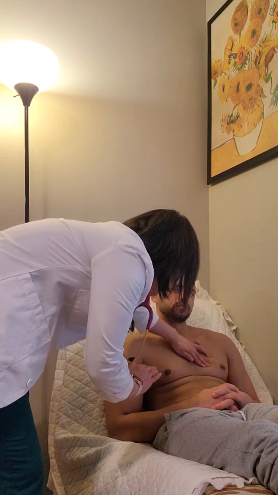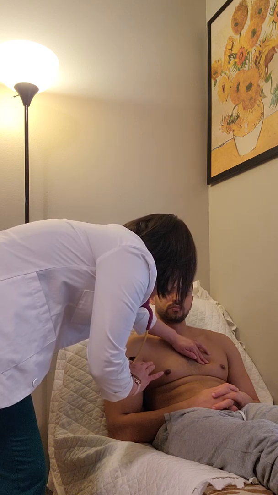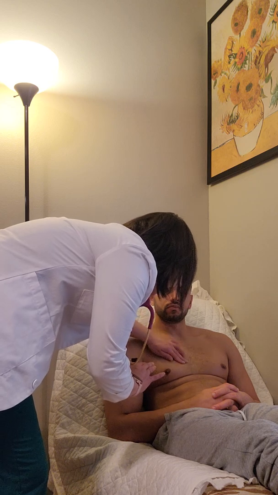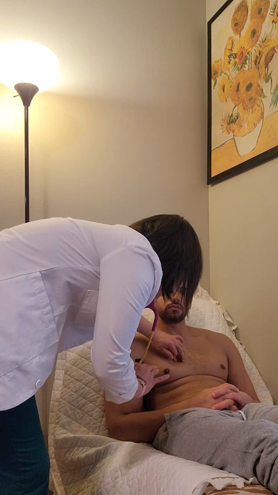So the second intercostal space on the right side would be the aortic. Second left would be pulmonic.